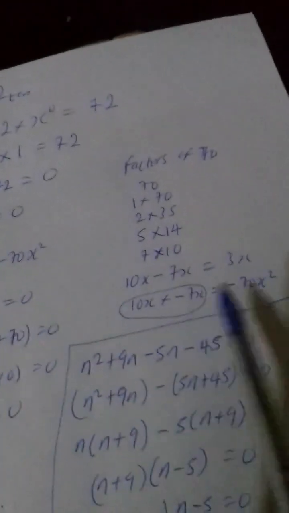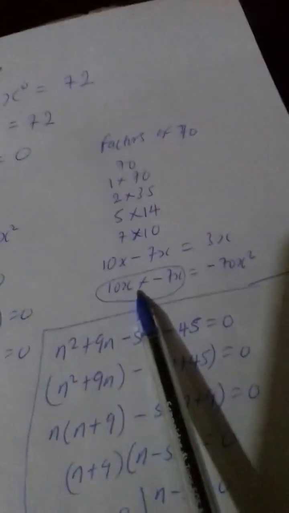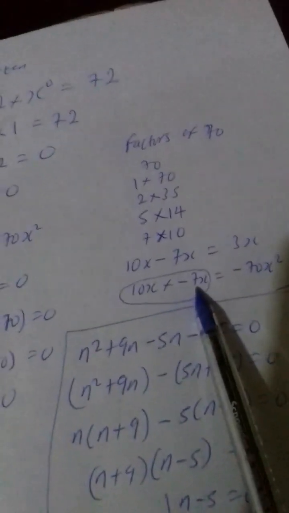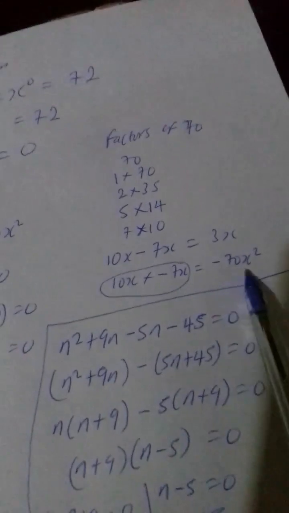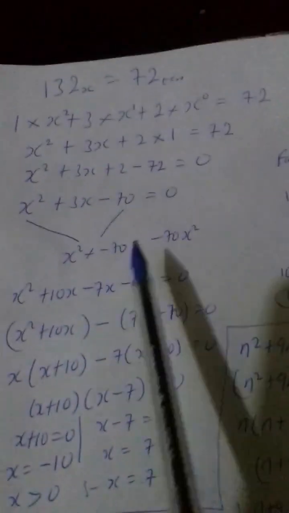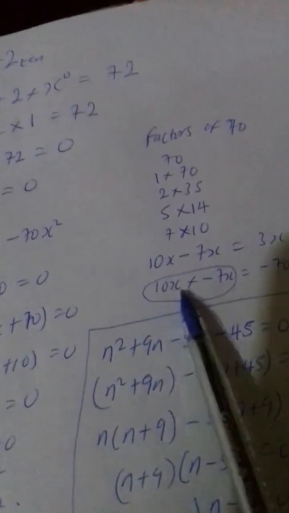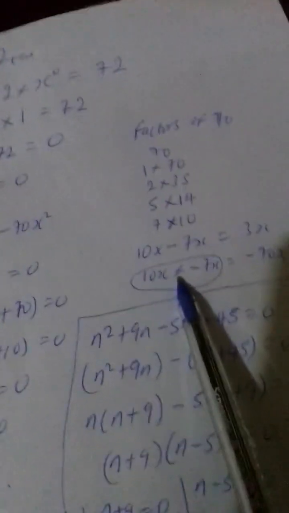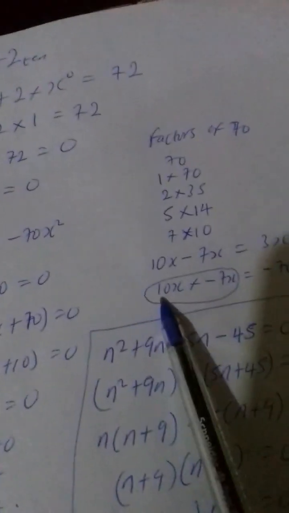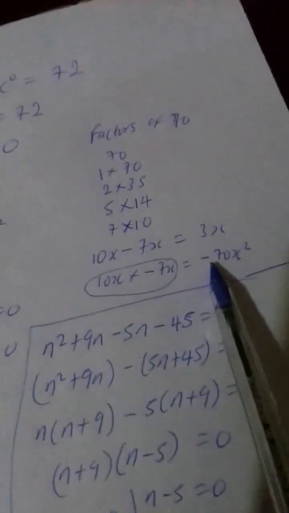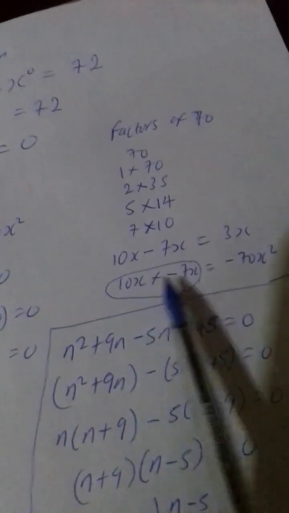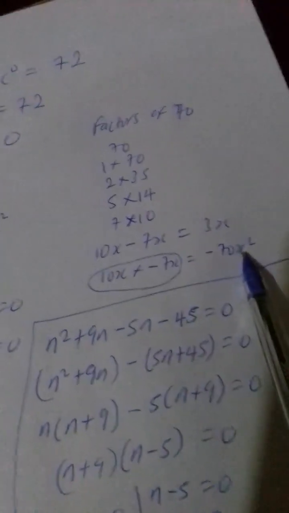Then, now do 10x times minus 7x. It becomes minus 70x squared, which is what I got here. Look at it. 10x times minus 7x: it means 10 times minus 7, I'll get minus 70. x times x, I'll get what? x squared.